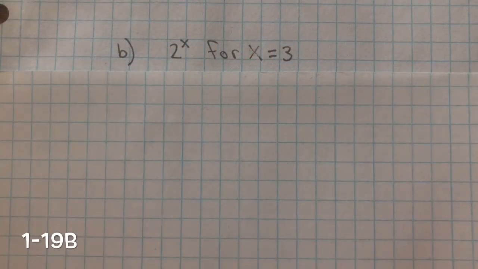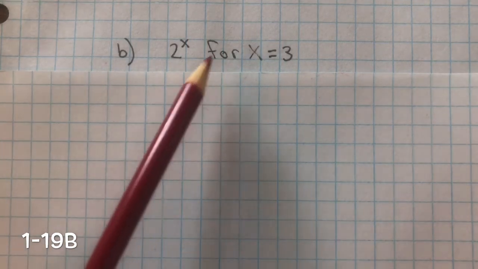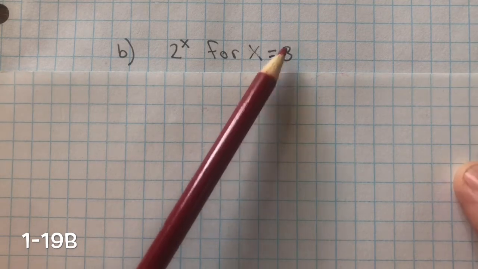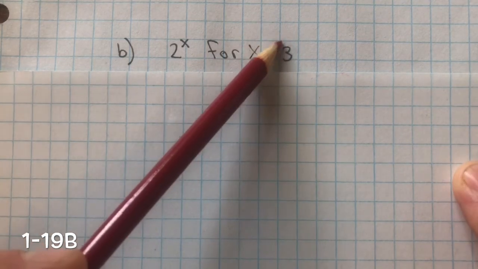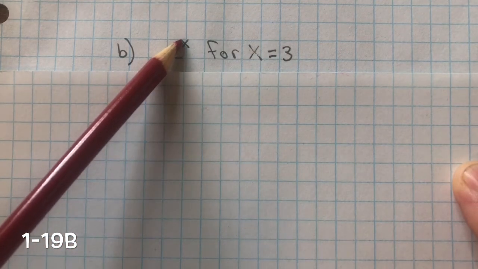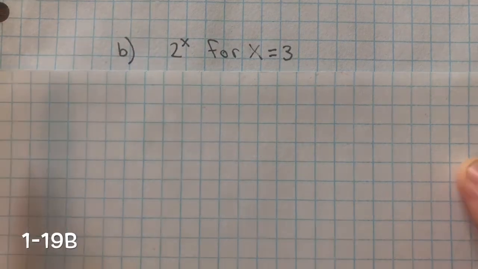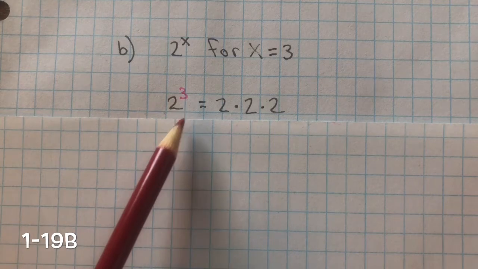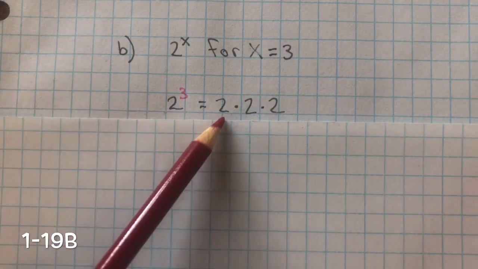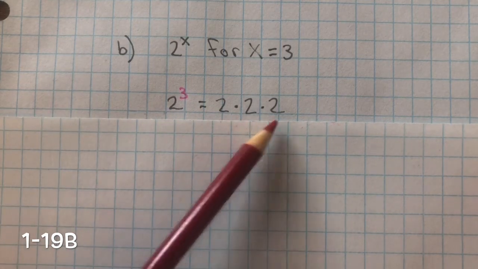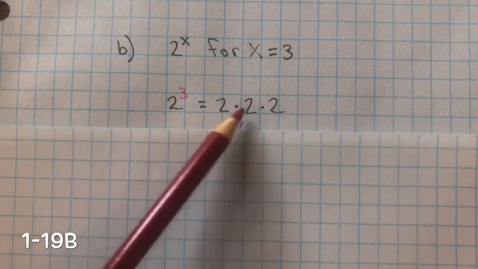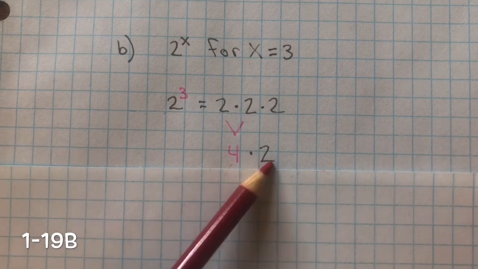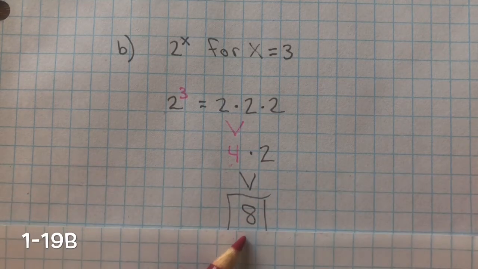Problem 19b, we're going to evaluate 2x for x equals 3. So we're going to plug in 3 for x. And now we have 2 to the third power. This means 2 multiplied by itself 3 times. 2 multiplied by 2 is 4. 4 multiplied by 2 equals 8.